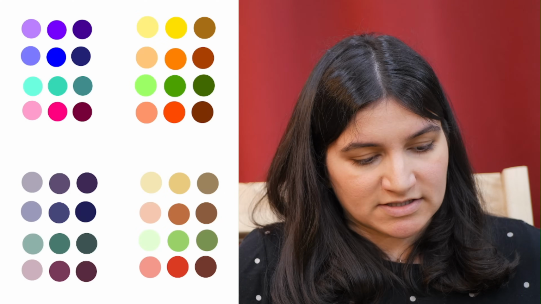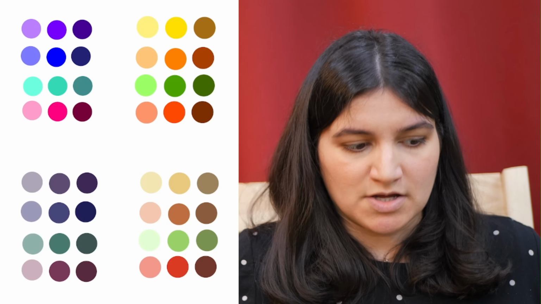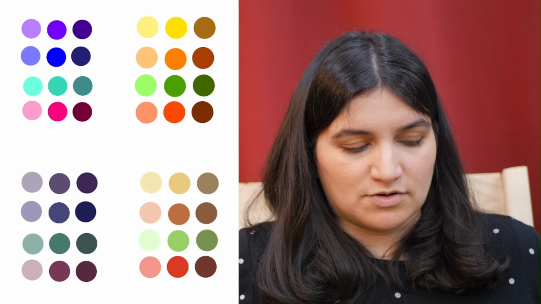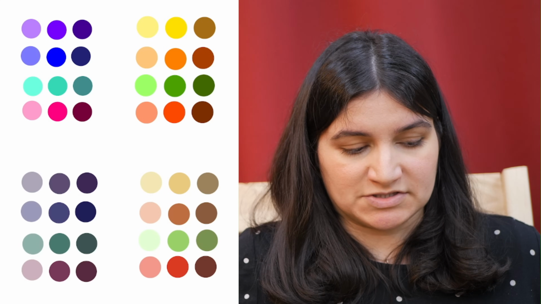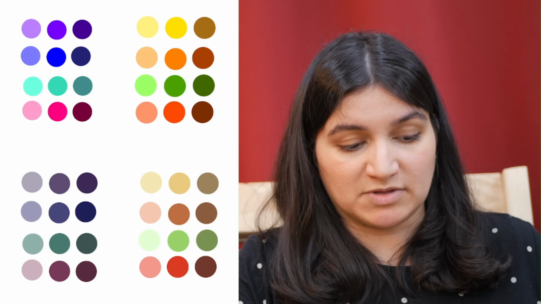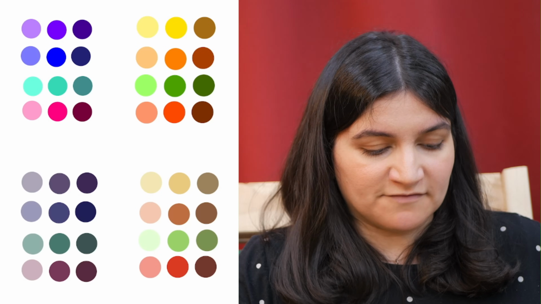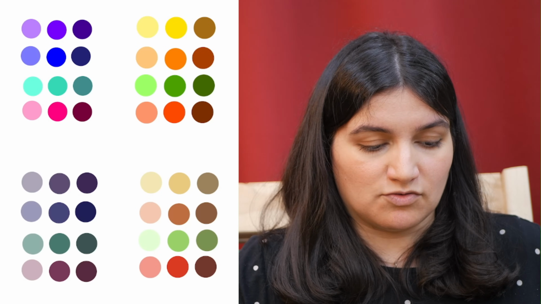So I found that the least confusing way to ever think about colors is to put them into 4 color families. And these 4 color families correspond to the 4 main categories that I use when I color type people. So I separate the skin tones into 4 categories, and that would be cool and radiant on the top left, warm and radiant on the top right, cool and delicate bottom left, warm and delicate bottom right.